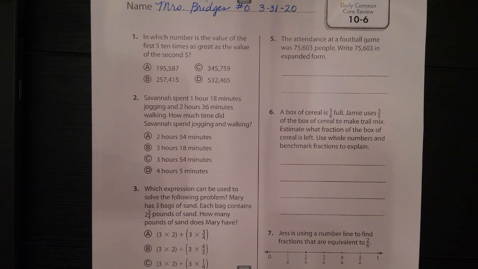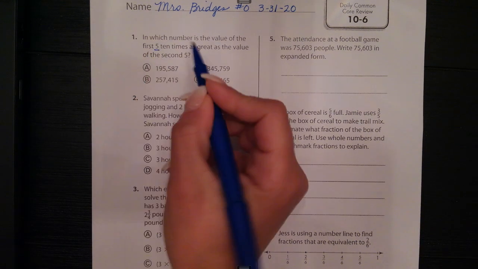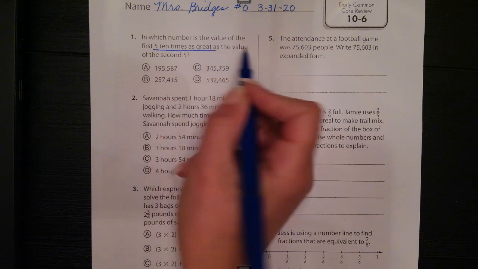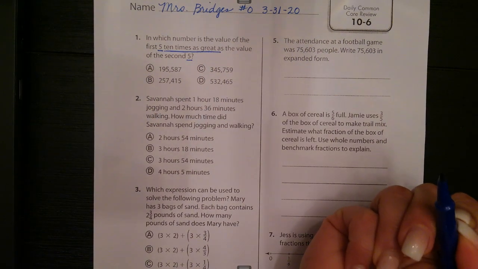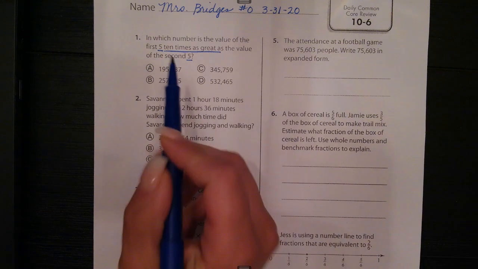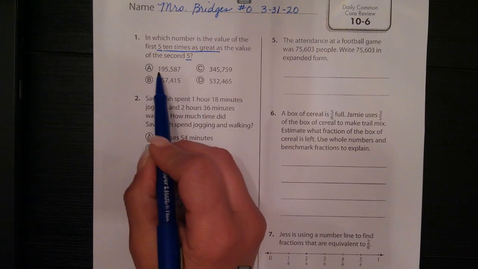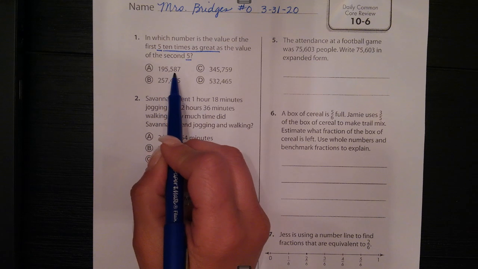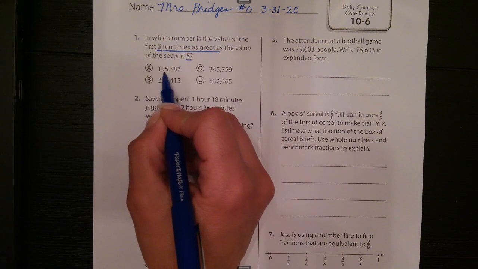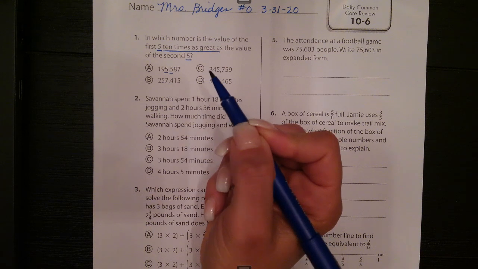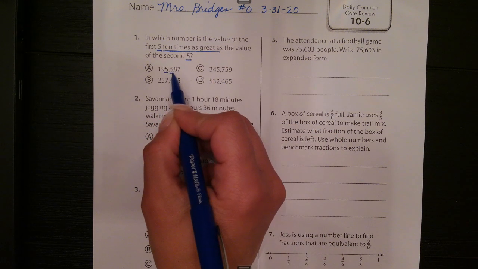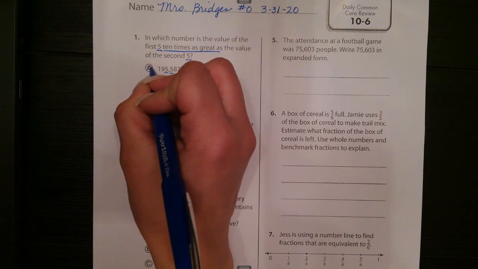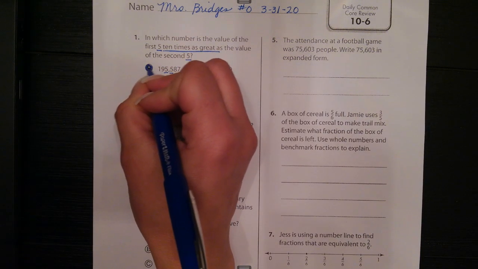So number 1 says, in which number is the value of the first 5 10 times as great as the value of the second 5? So here again, we're looking for two 5s that are next to each other. So A has 195,587, and there you go. We have two 5s next to each other. The first 5, that's 5,000s, that's 10 times as great as 500. So that was easy. Number 1, the correct answer is A.